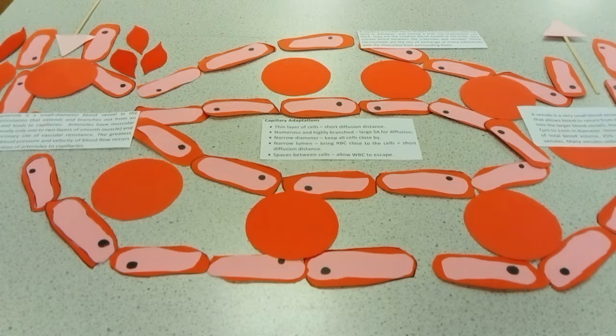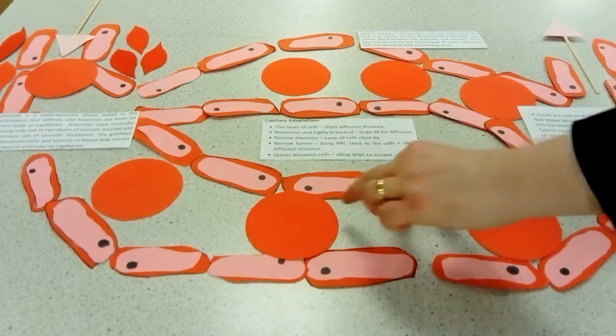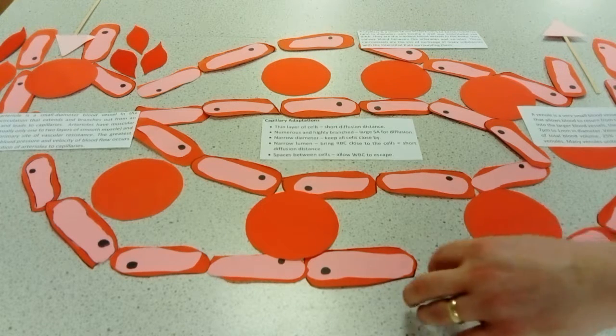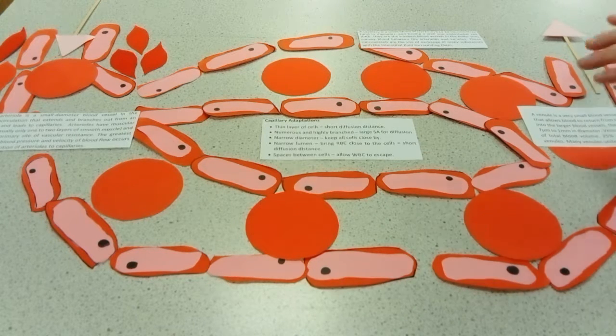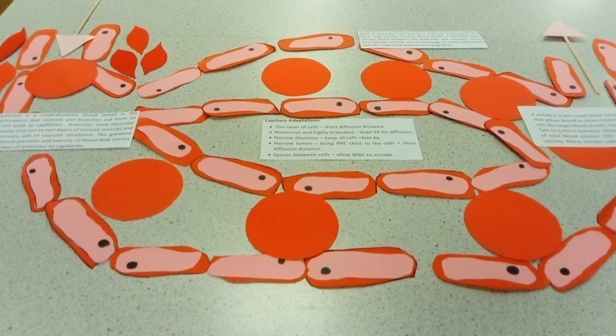So, in summary, some of the key adaptations of capillaries is that they're only 1 cell thick, so there's a short diffusion distance. There's lots and lots of them, which increases the surface area. They've got a narrow diameter, which means that red blood cells need to pass through one at a time, which increases the rate of diffusion. There's small gaps in between the cells, which means that white blood cells that are passing around the blood and are part of the immune system can move into the tissues, which can help with killing off or destroying pathogens.